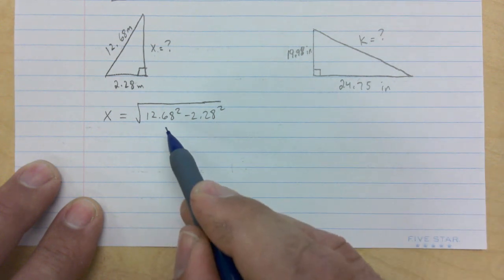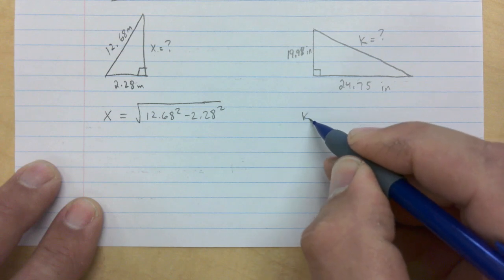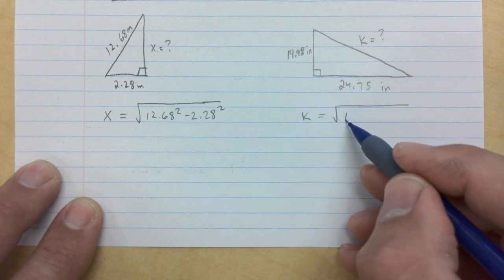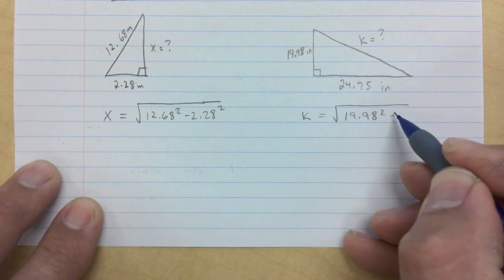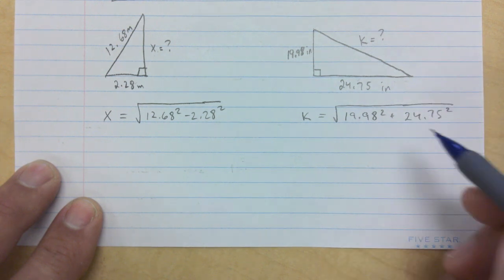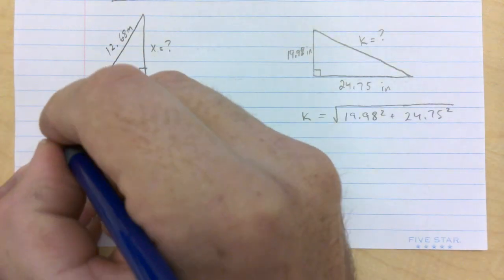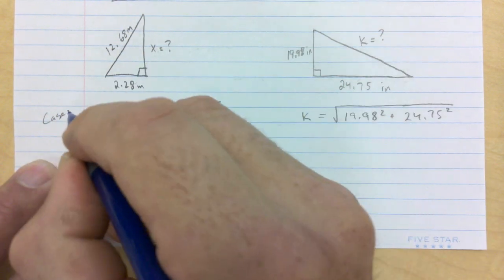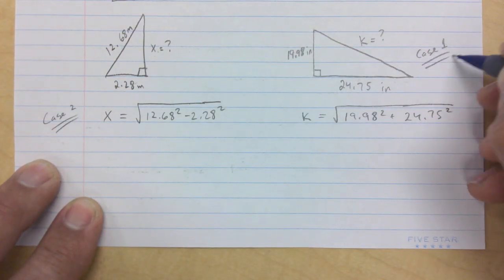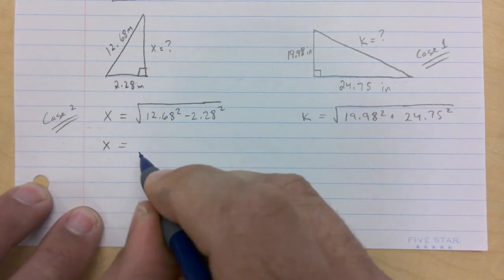So I'm going to leave it there, okay? And then I'm going to come over to this side. K is my hypotenuse. So in this case, you started similarly, but now you're going to have to add the squares of the legs, okay? So here you have to add, here you have to subtract, right? So I will put down case 2, and this is case 1, okay? So that's how it goes. And then you just go from there.